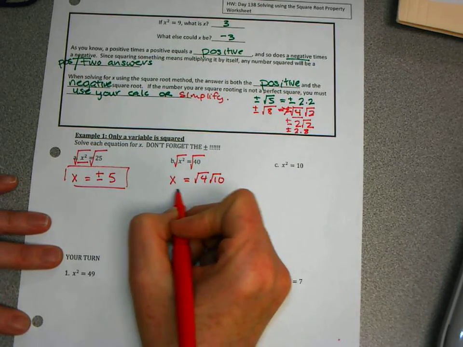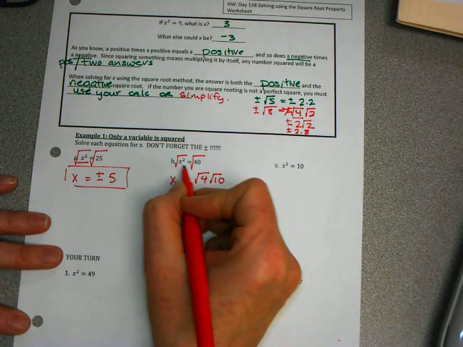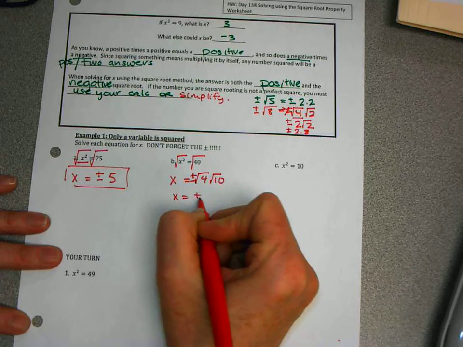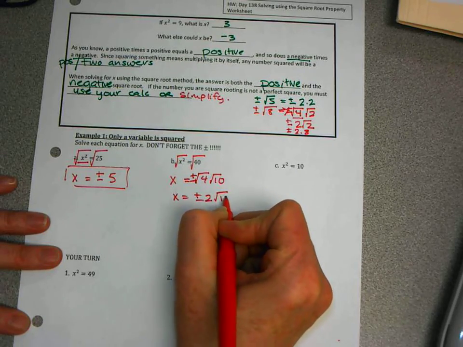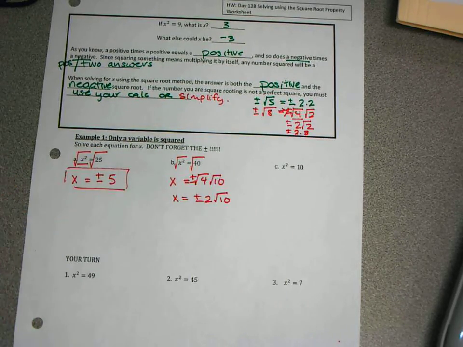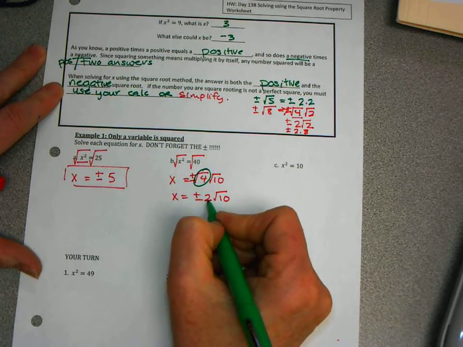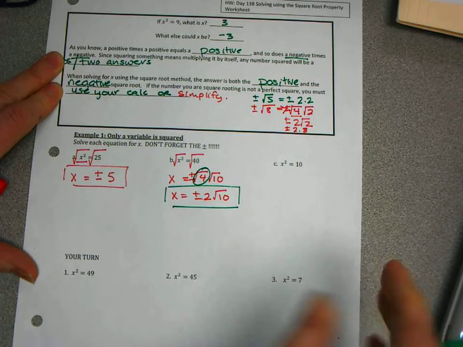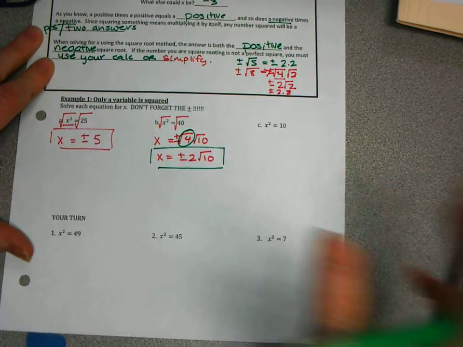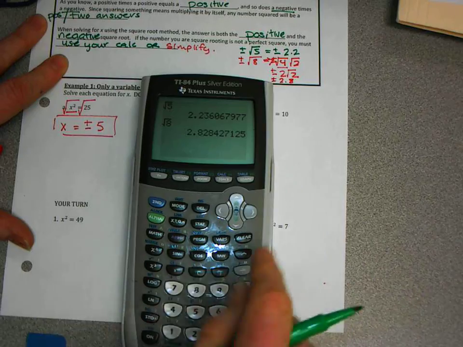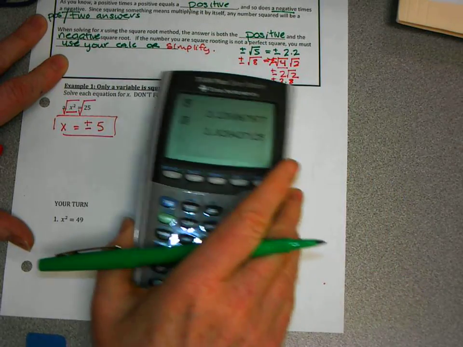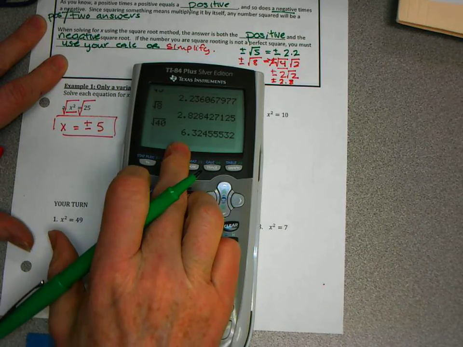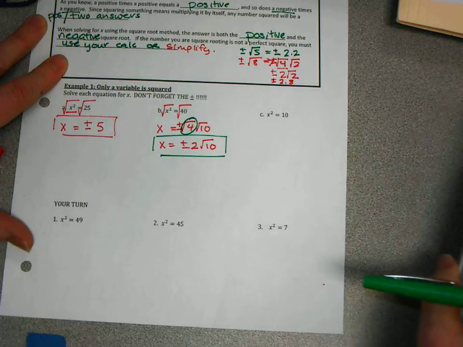And remember, if I take the square root, I'm going to get x equals positive and negative 2 radical 10, because if it is a perfect square, then I can take it out of the radical. That's what I have as my answer. And let's say I needed a decimal value for whatever reason. Here's what I would do. The square root of 40 is the decimal 6.32. The answers are positive 6.3 and negative 6.3.